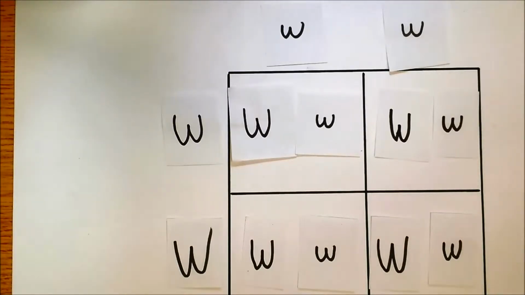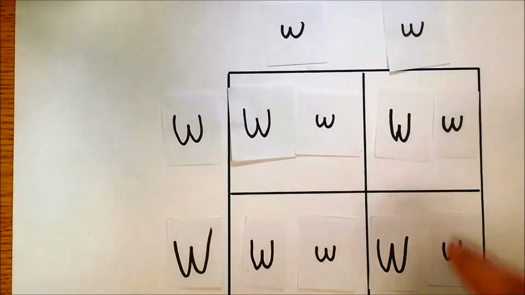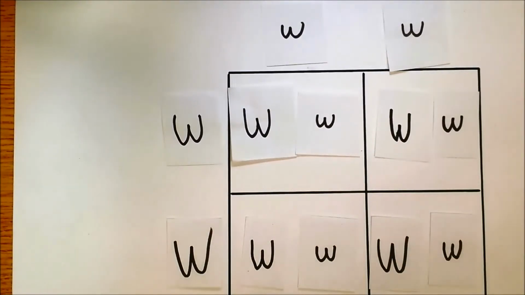Now it says in the first cross, what was the chance that the child will have wet earwax? 100%. They're all expressing the dominant trait. They're all heterozygotes, but that still means they're expressing the dominant trait. It just means they're not pure dominant. So 100% for the first part.